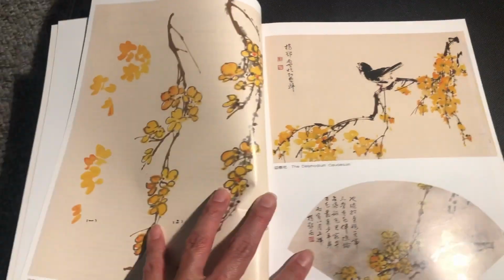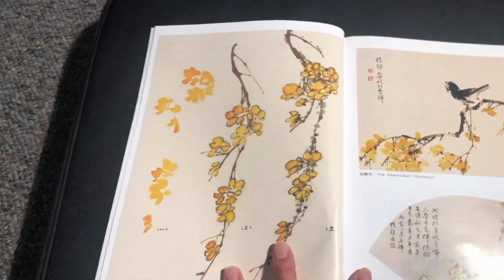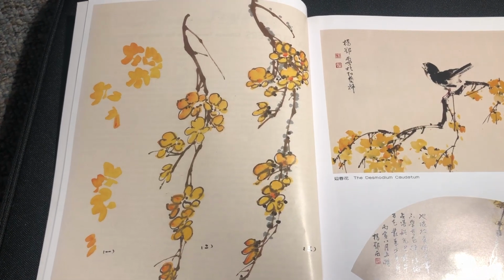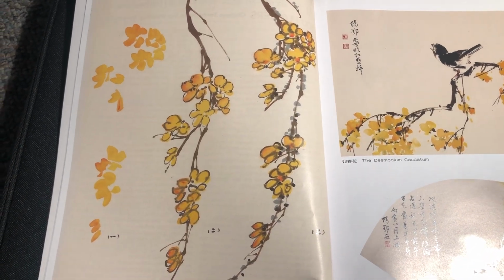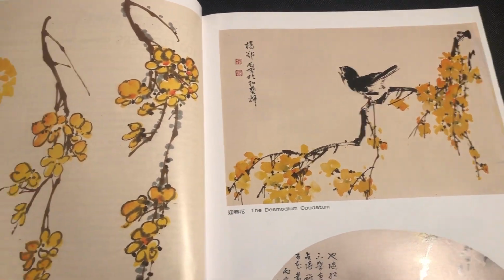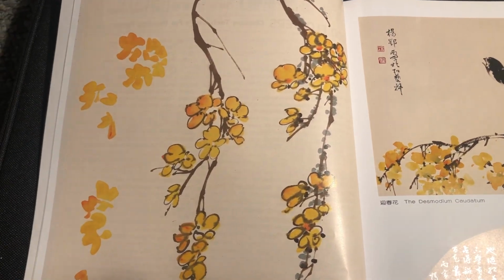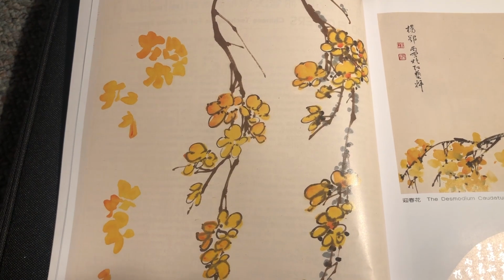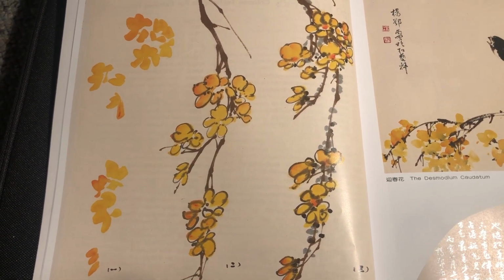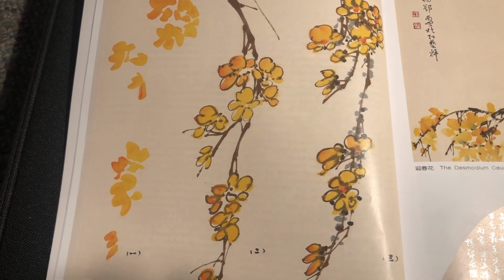So this is a very common format for the book. It has an illustrative breakdown of the element of a flower here on the left-hand side, and then it will show you a completed composition. So these are not stroke-by-stroke instructions, but they are building from sort of a less detailed grouping into a more detailed grouping. So you can see here, these are just the petal strokes.